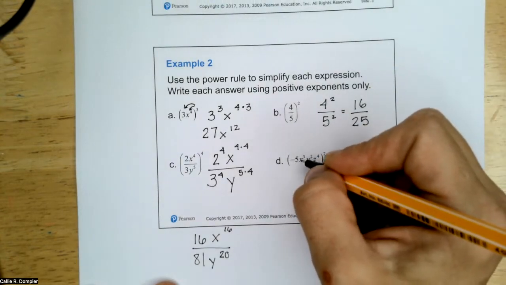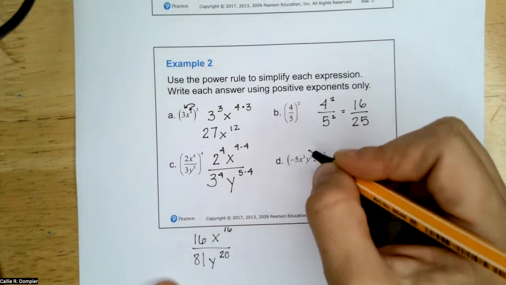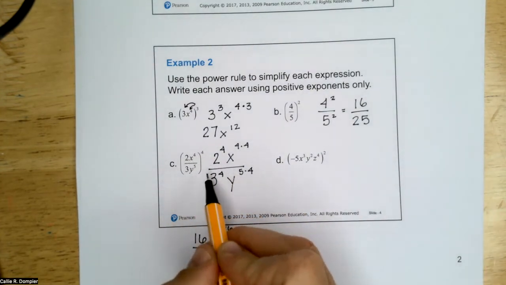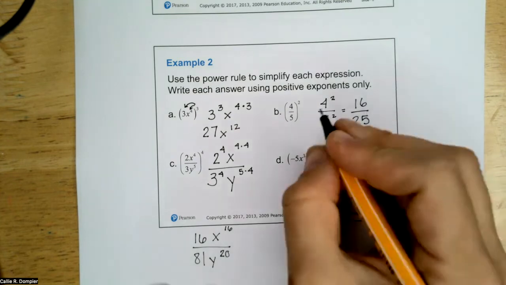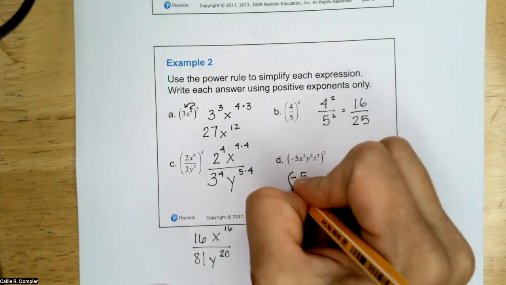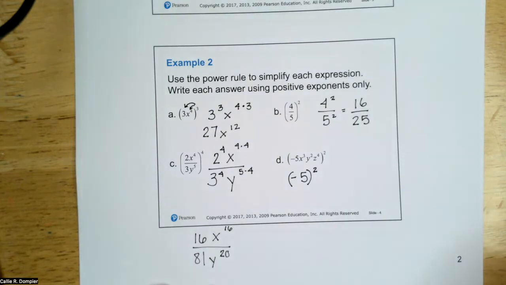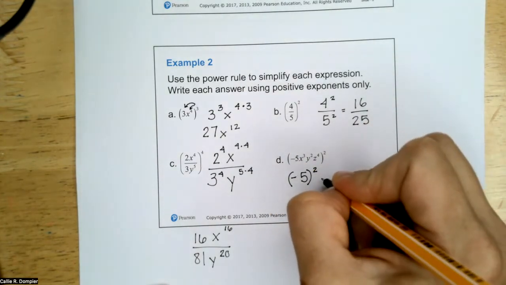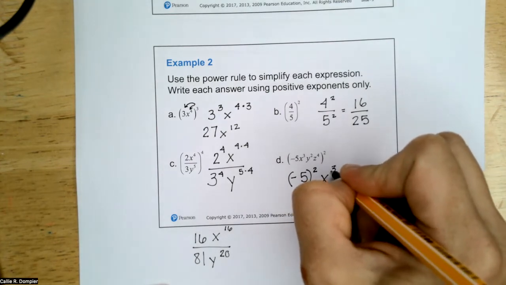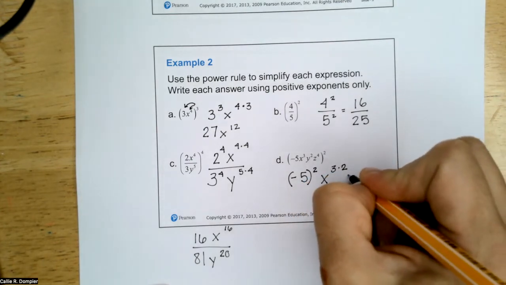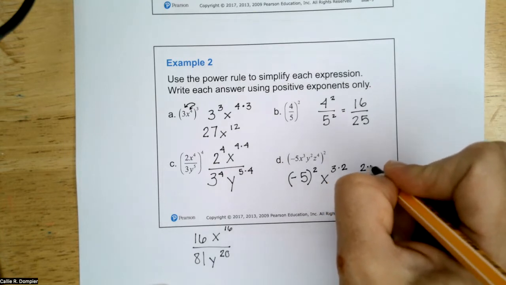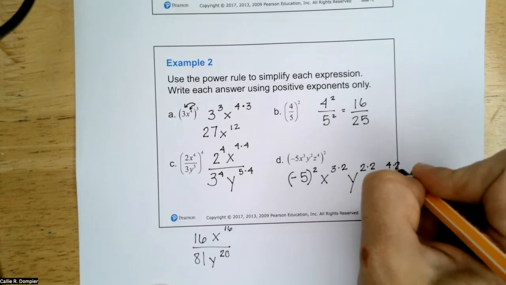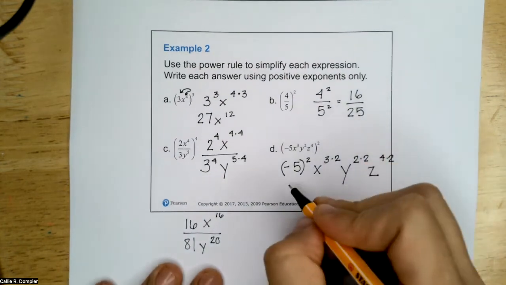Now we have -5, x to the 3rd, y squared, z to the 4th, all raised to the power of 2. So just like we distributed that 4 to all of these parts, we're going to distribute that 2 to each one of these terms. So -5 is inside the parentheses, so it's -5 squared. The negative's inside the parentheses, so it becomes -5 squared times x to the 3rd times 2, y to the power of 2 times 2, z to the power of 4 times 2. So I distributed that 2 to everything.